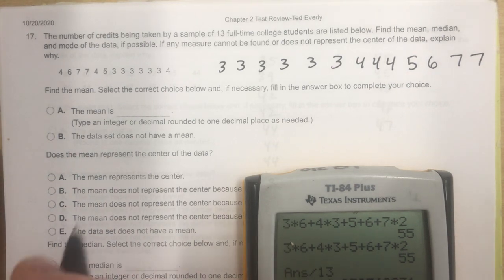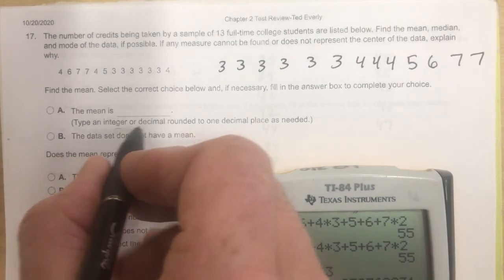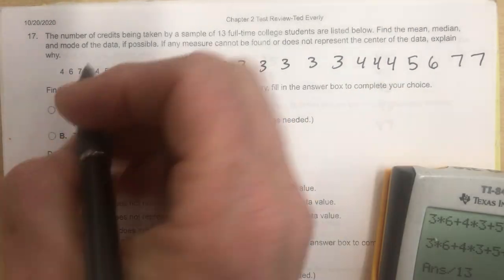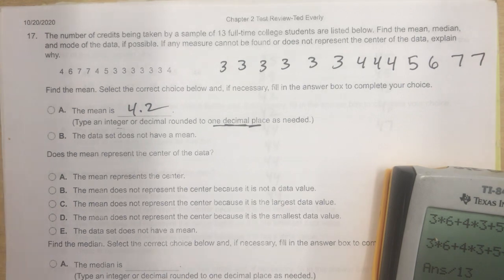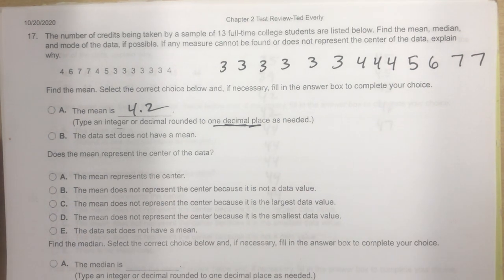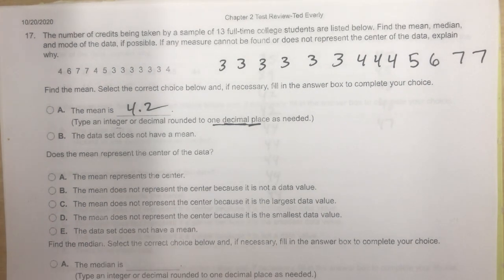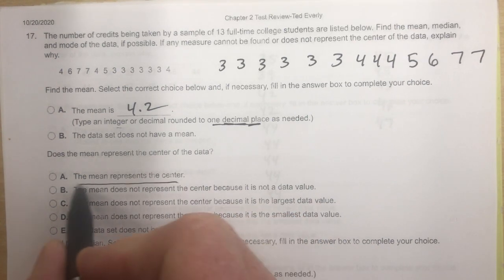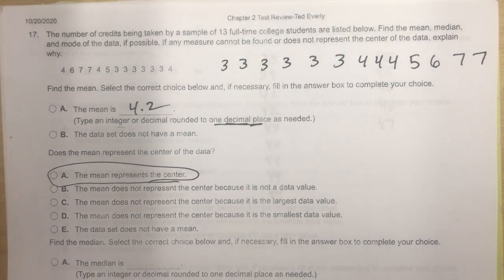Okay, now you've got to read your directions here. Type an integer or a decimal rounded to 1 decimal place. So this is 4.2. Okay? All right. Now, does the mean represent the center of the data? Yes, I would say it's the center of the data. Usually mean is for a regular set of numbers. So the mean represents the center, A. Okay?